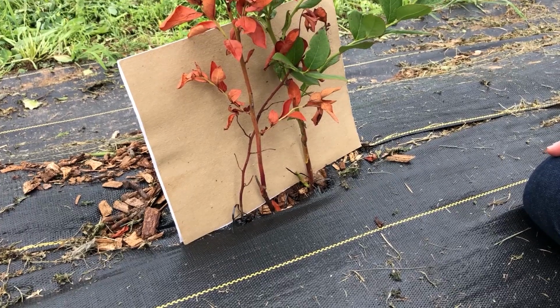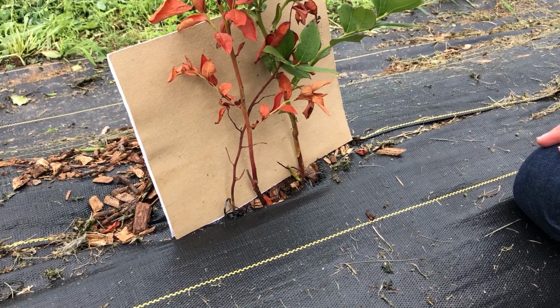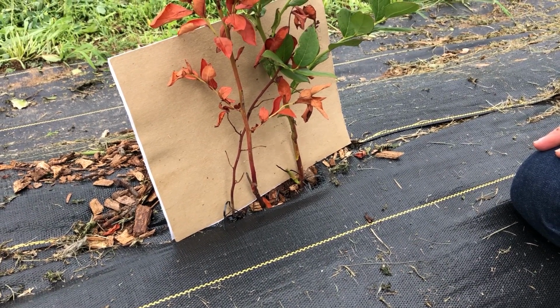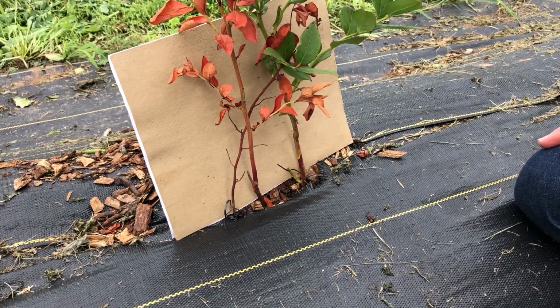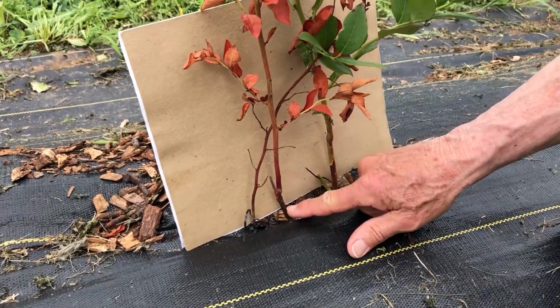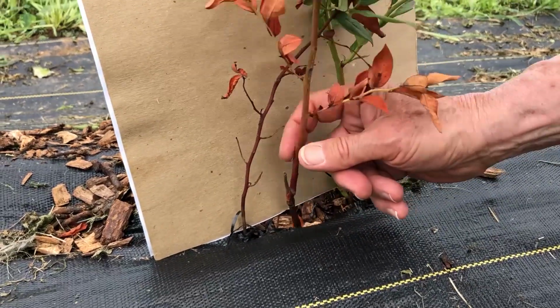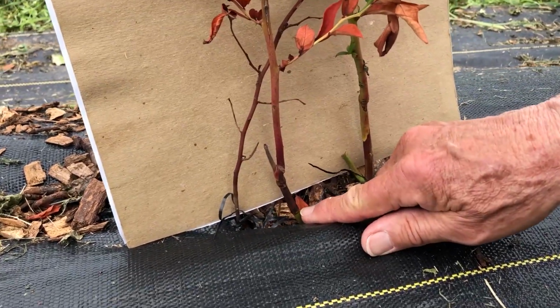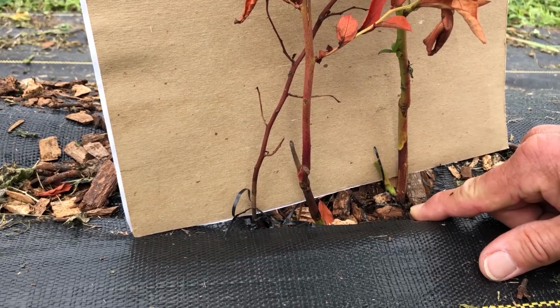As an aside, this is another situation that we ran into that we weren't expecting. I figured these blueberry stems were pretty tough, but where they touched this landscape fabric, they burned the stem and girdled the stem. So these plants are going to have to come back from their roots where they were burned.